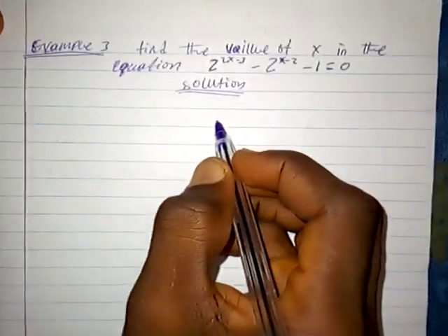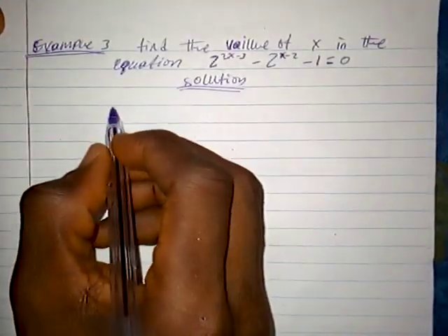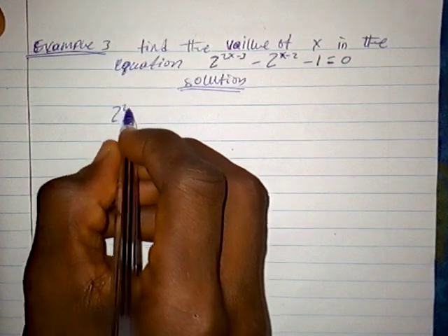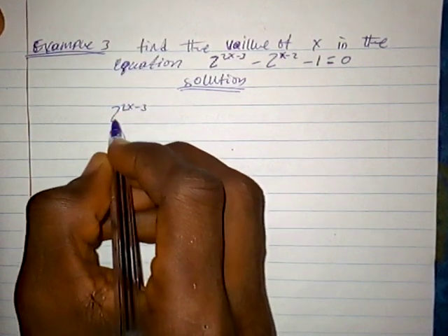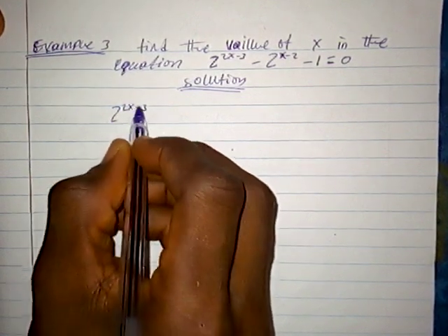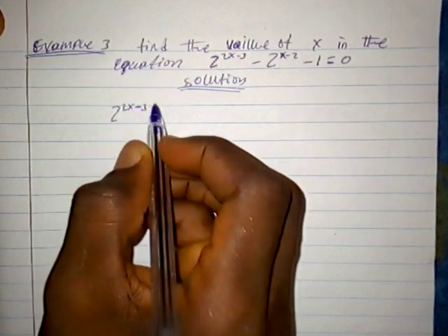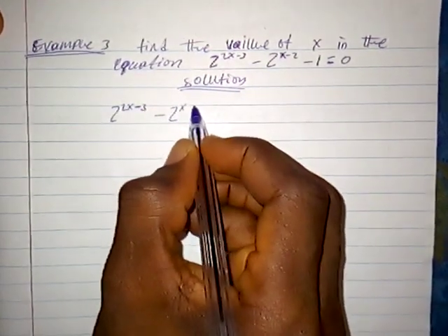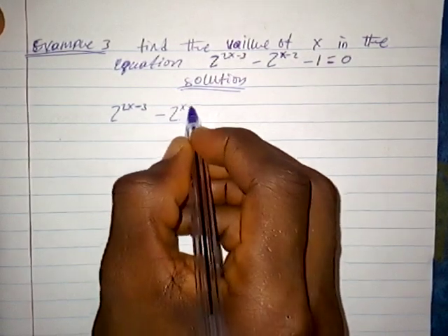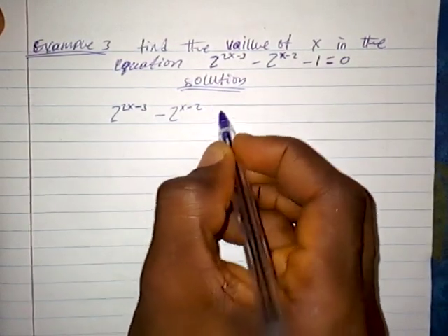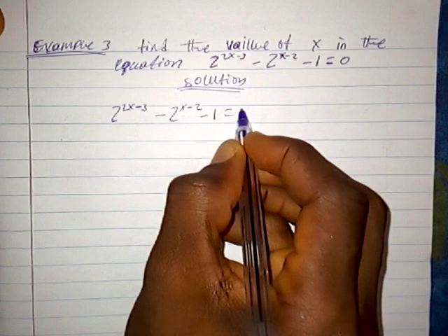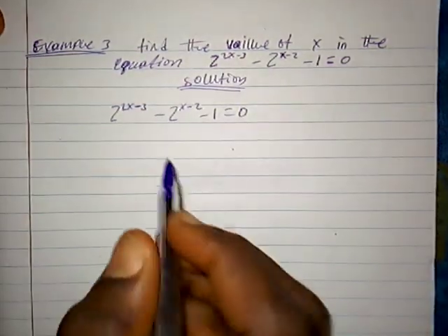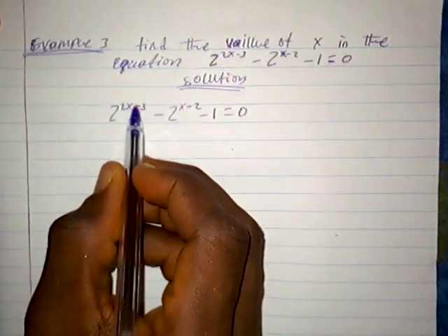What's next? We bring the equation: 2 raised to the power 2x minus 3, minus 2 raised to the power x minus 2, minus 1 equals to 0. Do you see?